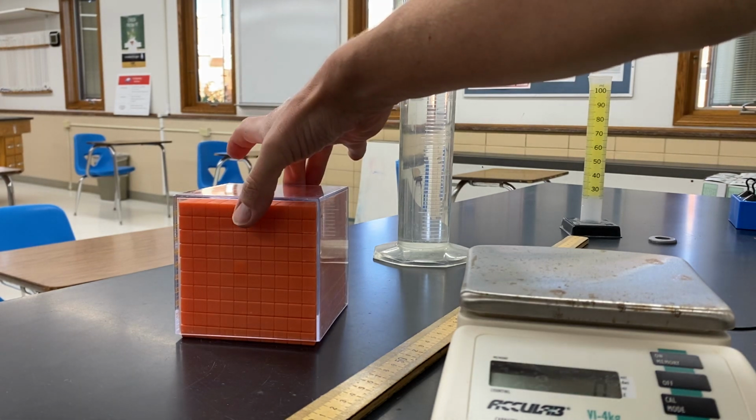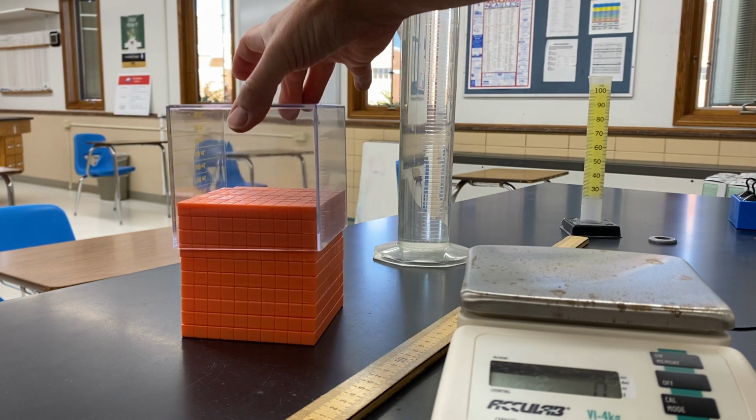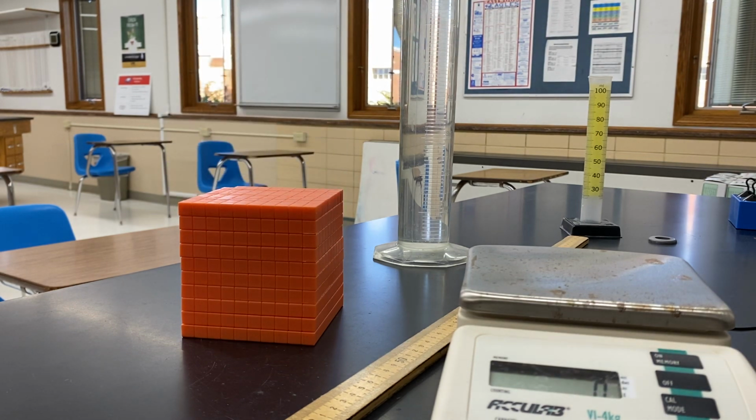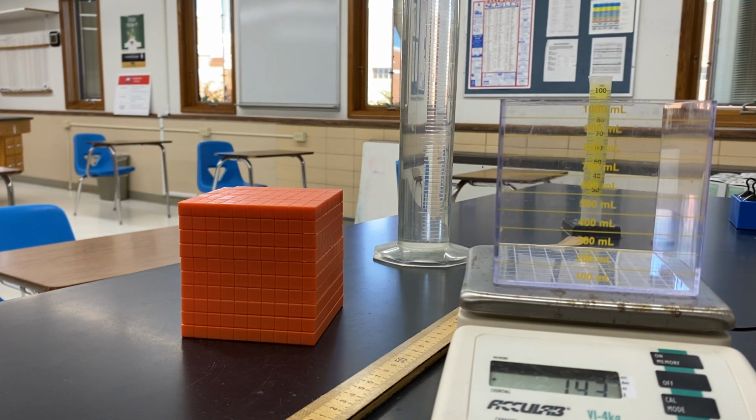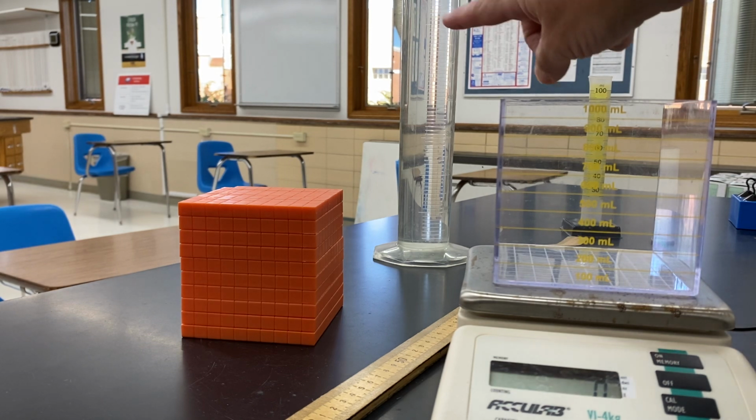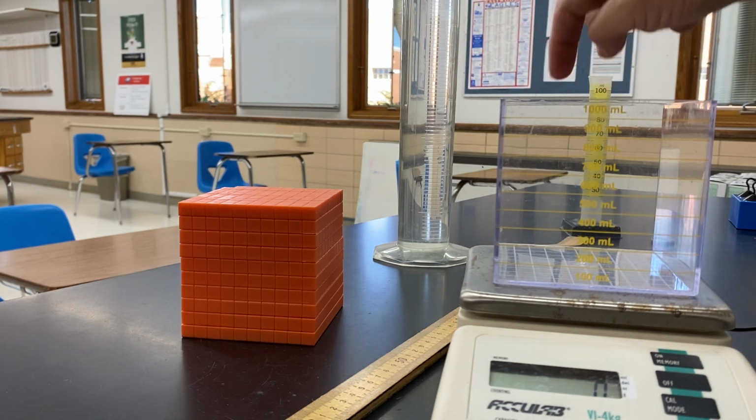I'm going to take this liter cube and put it on the scale. Of course, I need to zero it now. I'll hit the tare button. And I'm going to carefully pour the 1,000 milliliters from the graduated cylinder into the liter cube. And let's see what happens.